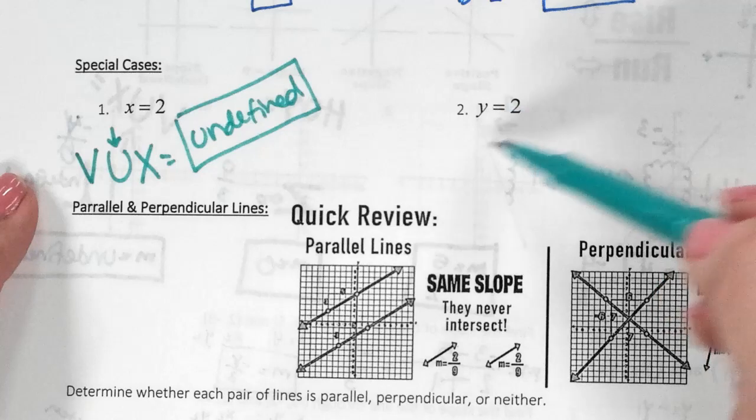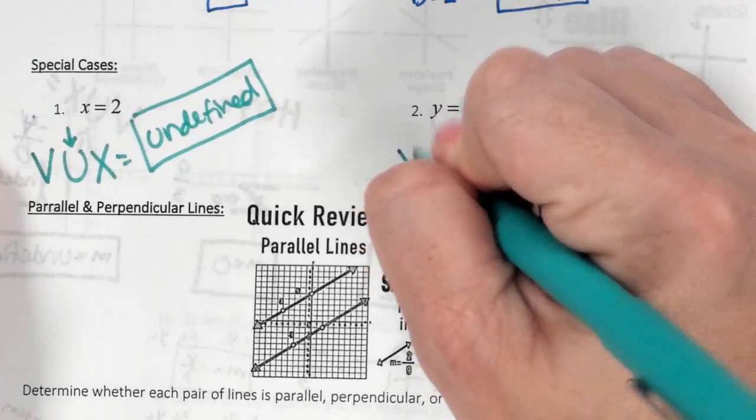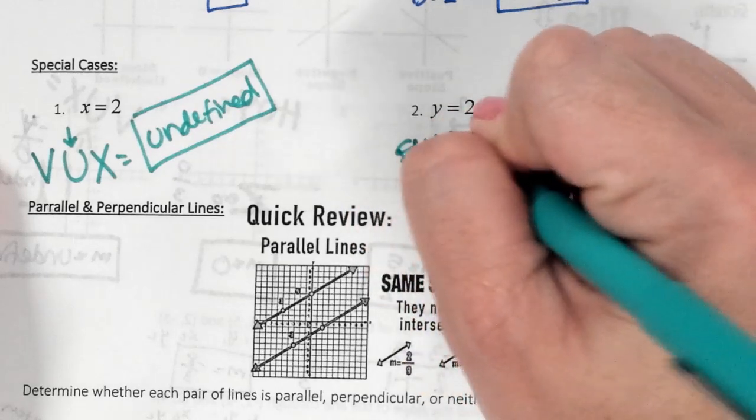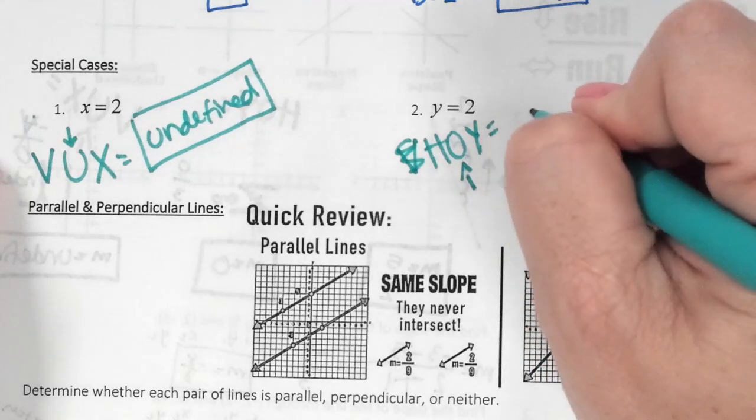Okay, now what's my acronym for y equals equations, with no x? HOI. Why was I writing VUX again? HOI. And what does that middle stand for? 0 slope.